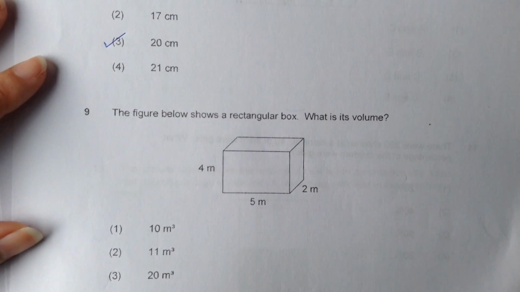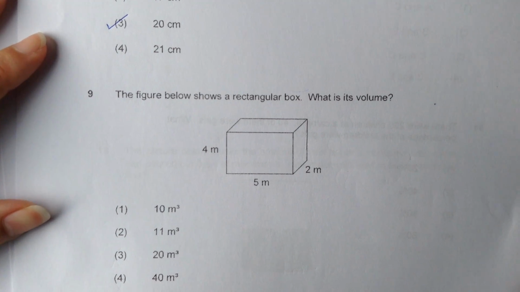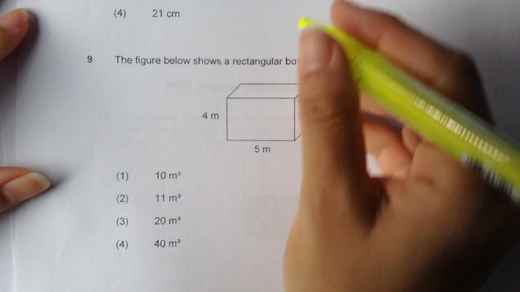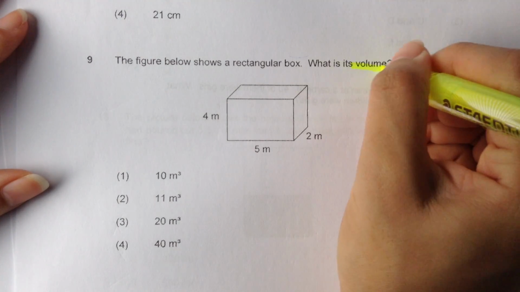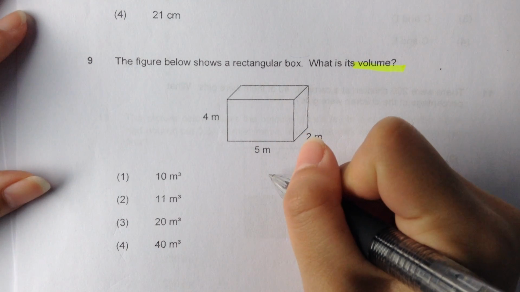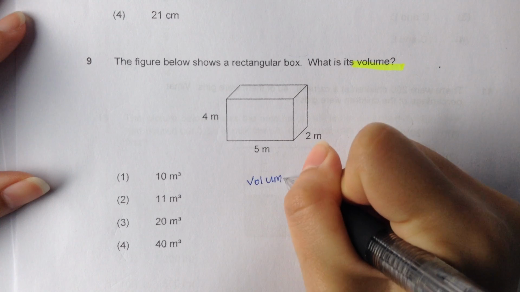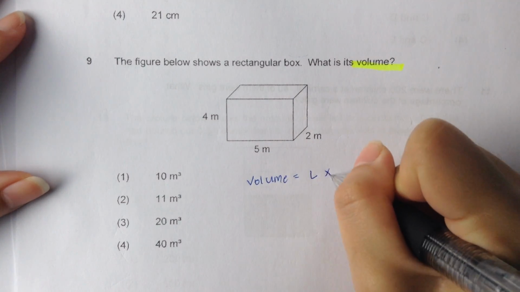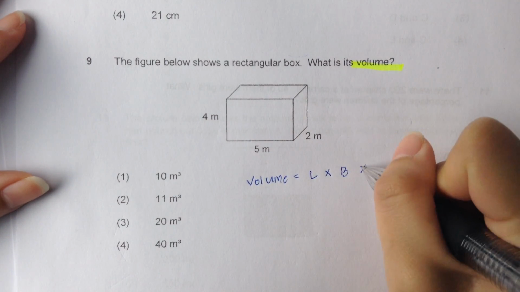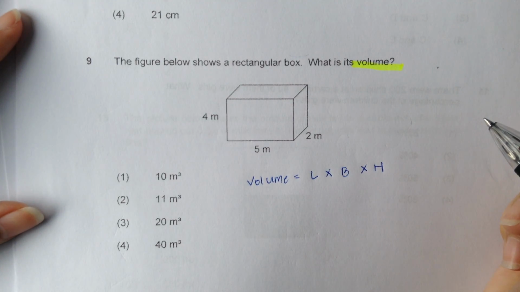Question 9. The figure below shows a rectangular box. What is its volume? Aha! The important word here is volume. So volume equals to, I write down my formula immediately. Volume equals to length times breadth times height. So I must quickly write down my formula before I begin.